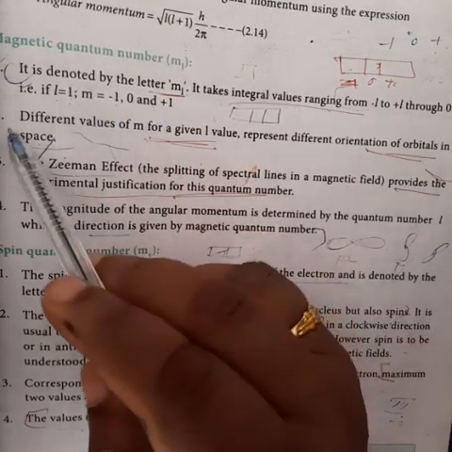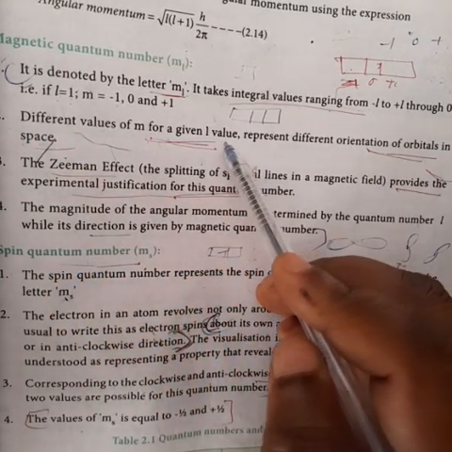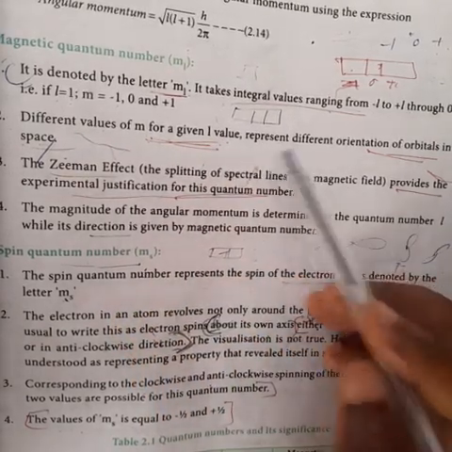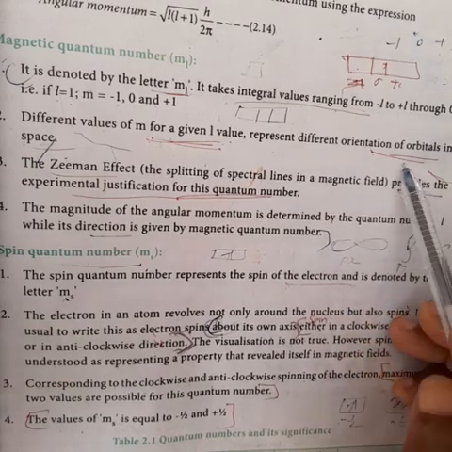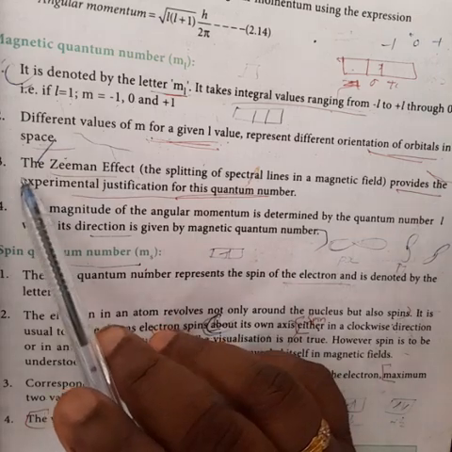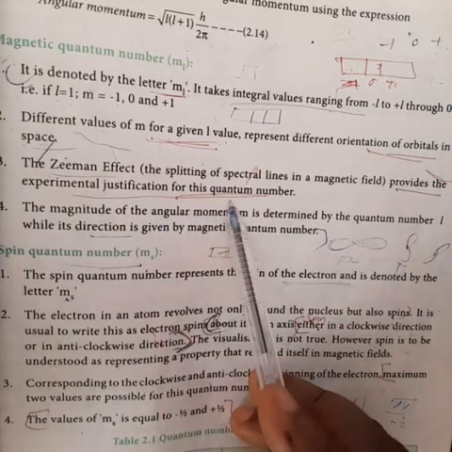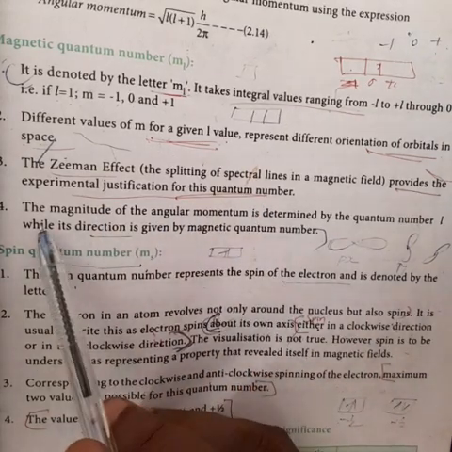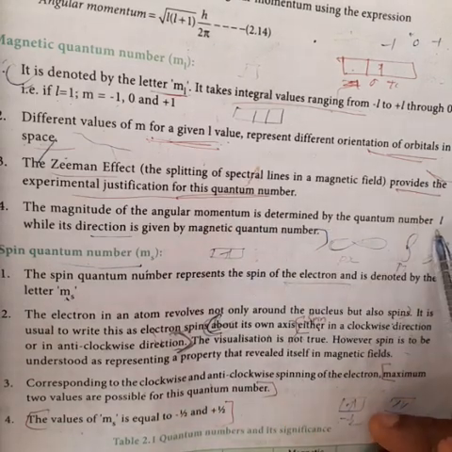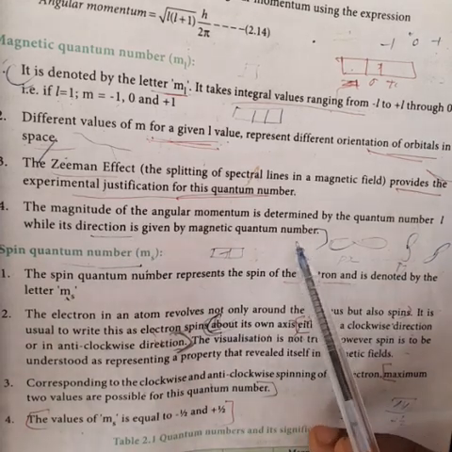Second point, different values of M for a given L value represent different orientations of orbitals in space. Third point, the Zeeman effect provides the experimental justification for this quantum number. Fourth point, the magnitude of the angular momentum is determined by the quantum number L, while its direction is given by the magnetic quantum number. Mark the fourth point.